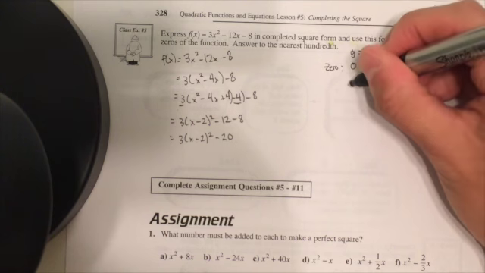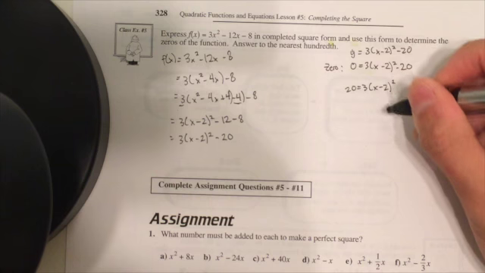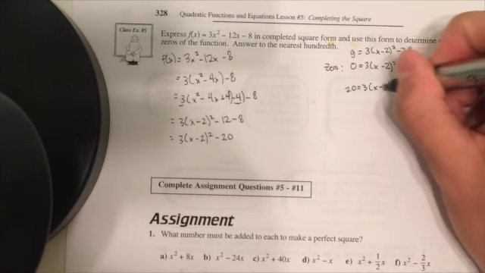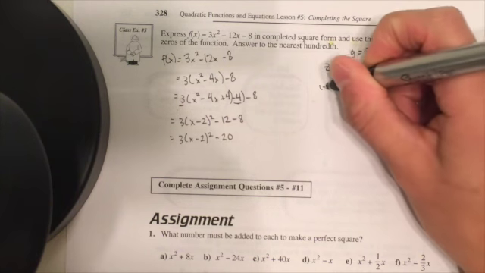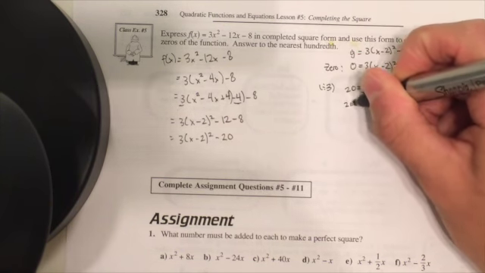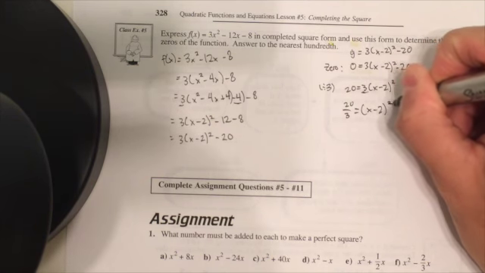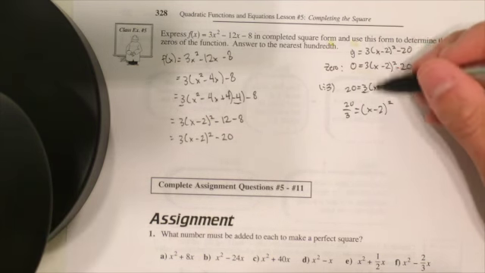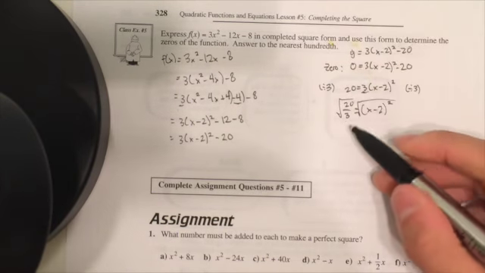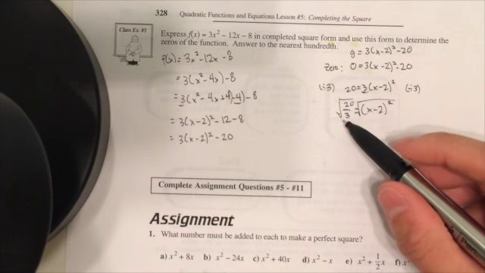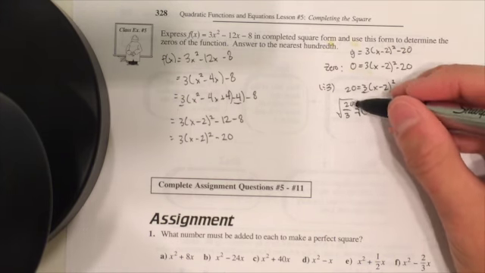So I'm going to bring the 20 to this side. 20 is equal to 3 times (x minus 2) squared. I'm going to divide both sides by 3 to get rid of this 3 here. I'm going to be left with 20 divided by 3 is equal to (x minus 2) squared. And I need to take the square root of both sides to get rid of that square. And remember, if I'm taking the square root, the answer would be plus or minus, since I don't know if I was using two negatives to give me this number.